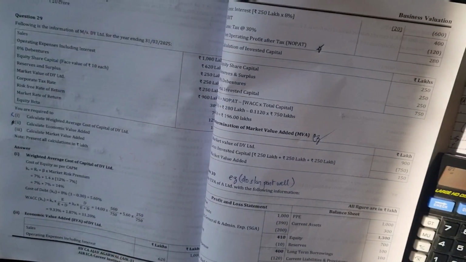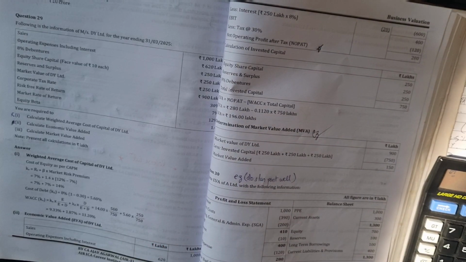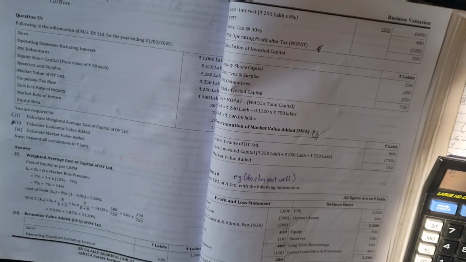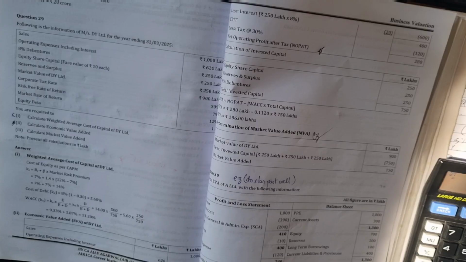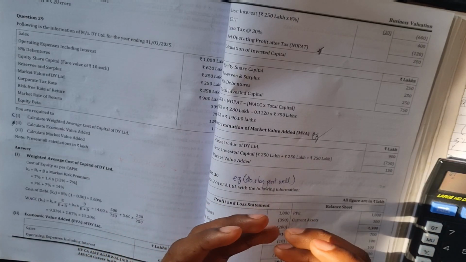But while calculating WACC, this invested capital should not form part of it, because this invested capital and EVA were given by the US firm. But WACC is a general concept. In the general concept, we'll just take the total value issued.